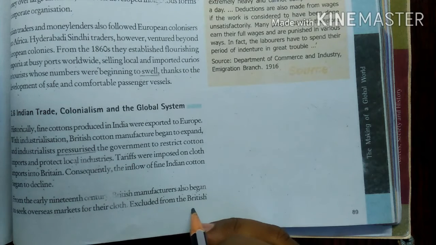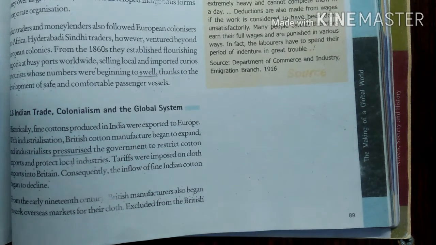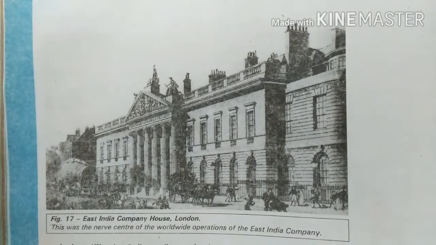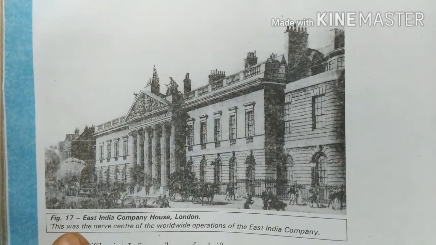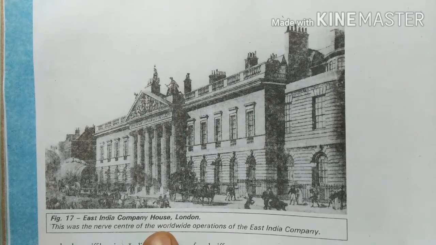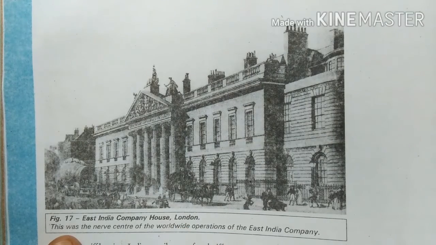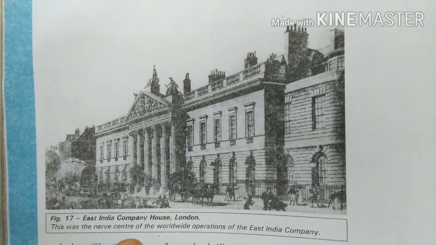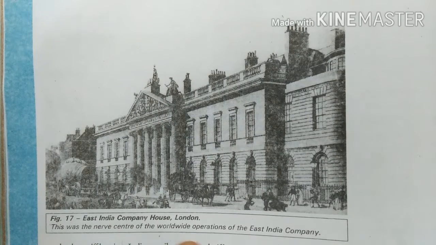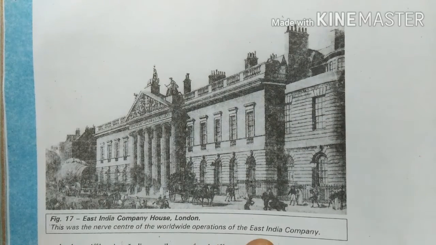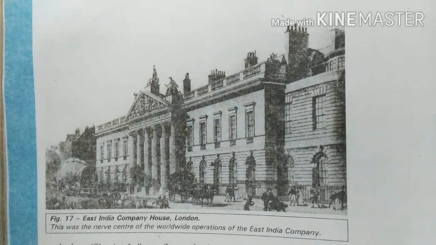Now we will move on to the next page. On this page, one figure is there, that is Figure 17, East India Company House at London. This was the nerve center of the worldwide operations of the East India Company. Now we will move on to the paragraph.